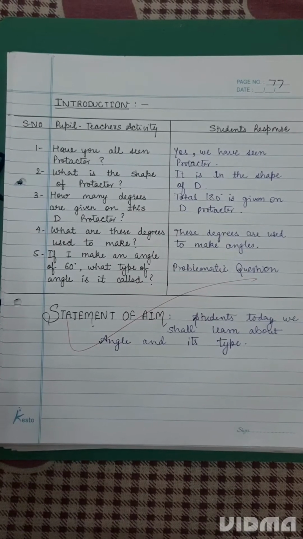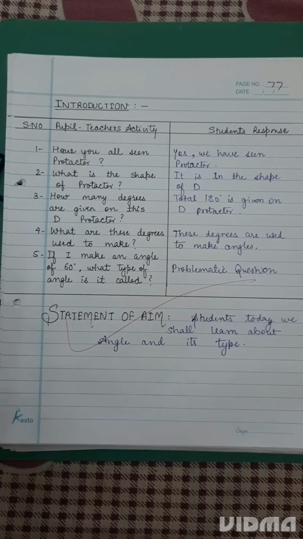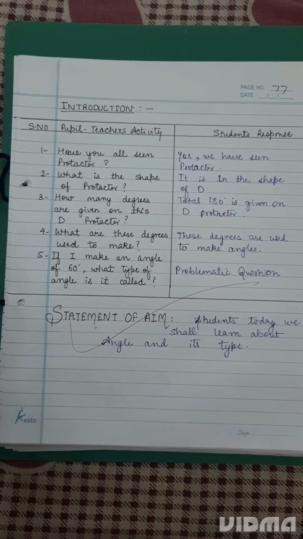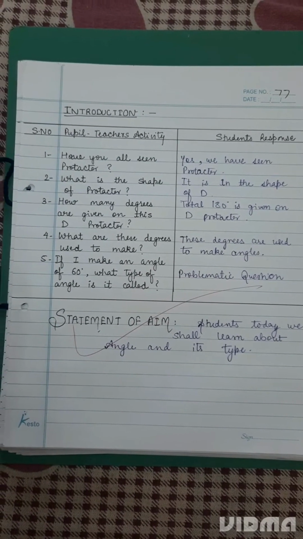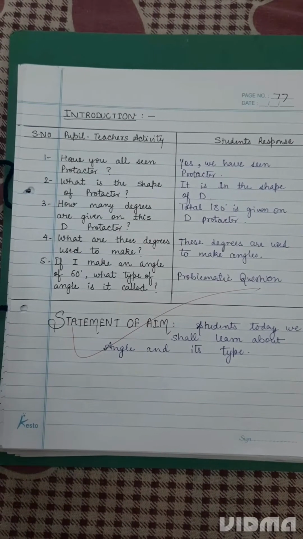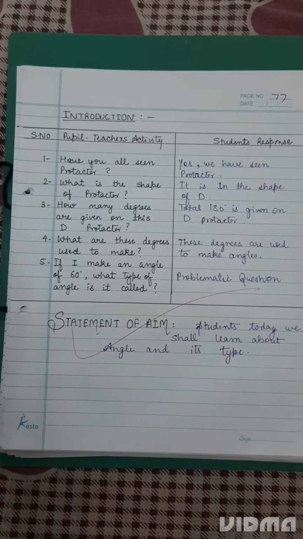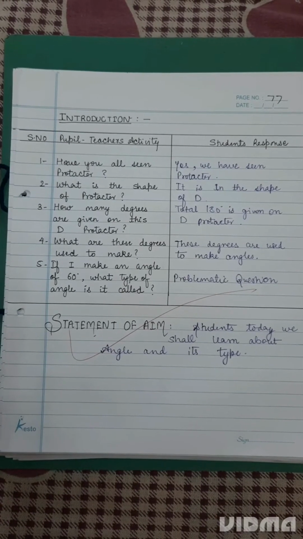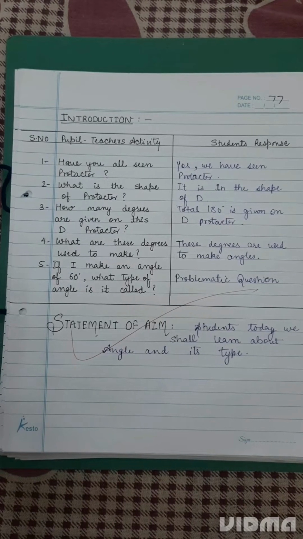First question, have you all seen a protractor? Students response, yes, we have seen a protractor. Second question, what is the shape of a protractor? It is in the shape of D. The third question, how many degrees are given on this D protractor? Total 180 degrees are given on the protractor.